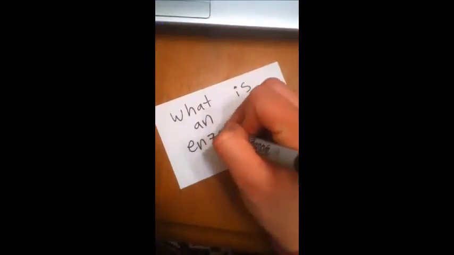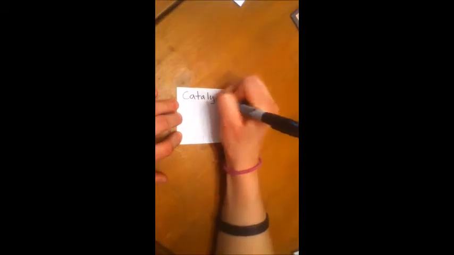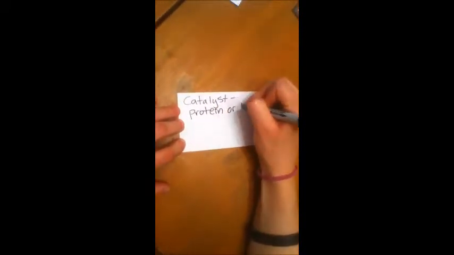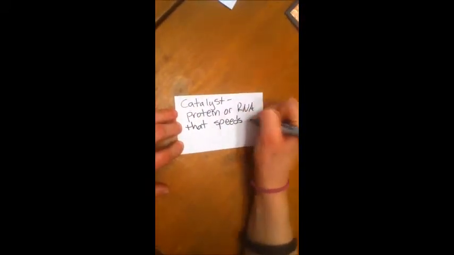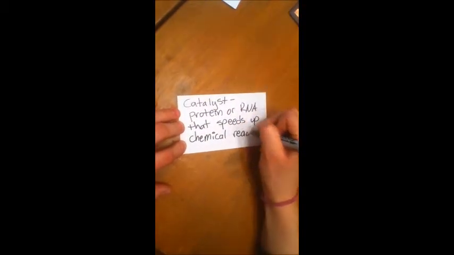First off, I'd like to answer a question that most of you are probably already thinking. Enzymes are catalysts. In other words, they are a protein or RNA that speed up chemical reactions. Enzymes are very specific to the substrates that they bind to.